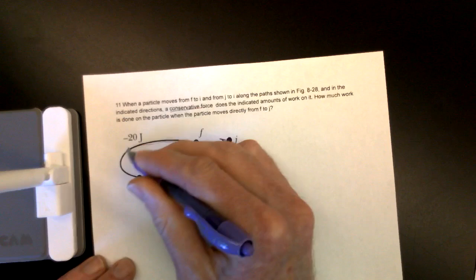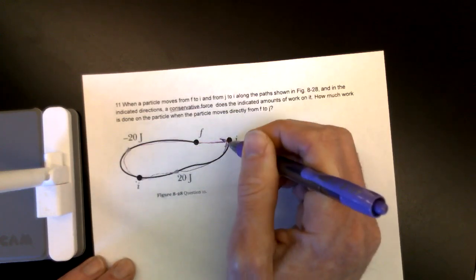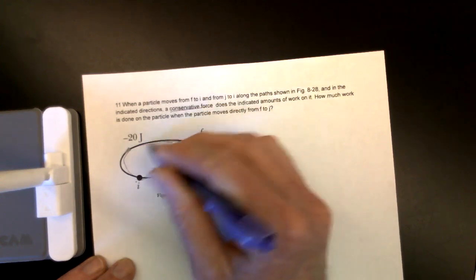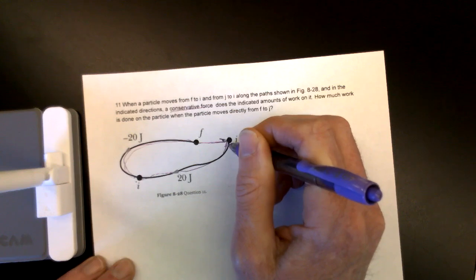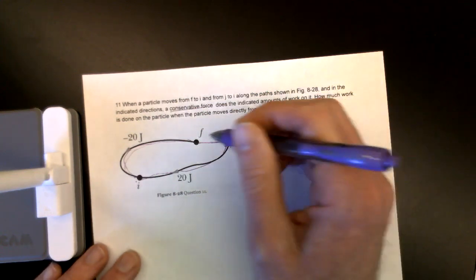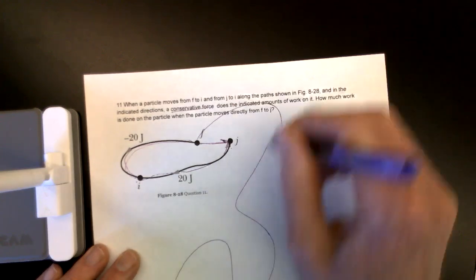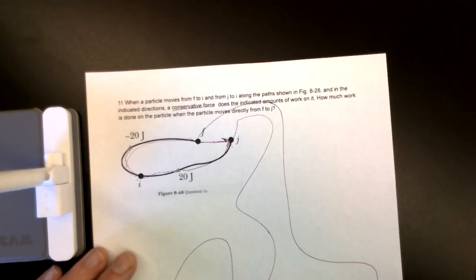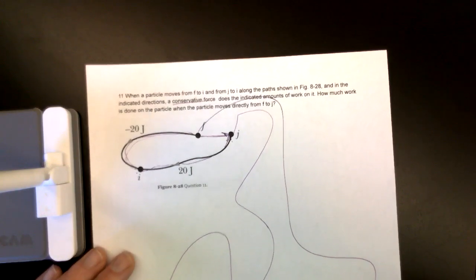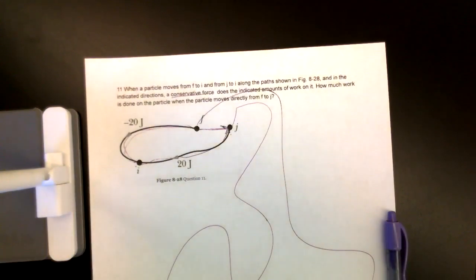If we're losing 20 joules going from there to there, and we're gaining 20 joules going from there to there, the idea behind a conservative force is it's independent of the path. So if this is minus 20 and this is plus 20, you can see how much the overall difference is. And since it's a conservative force, it doesn't matter what your path is to get from there to there, the amount of work is going to be the same. So there you go. Okay, hopefully that helps you out a little bit.